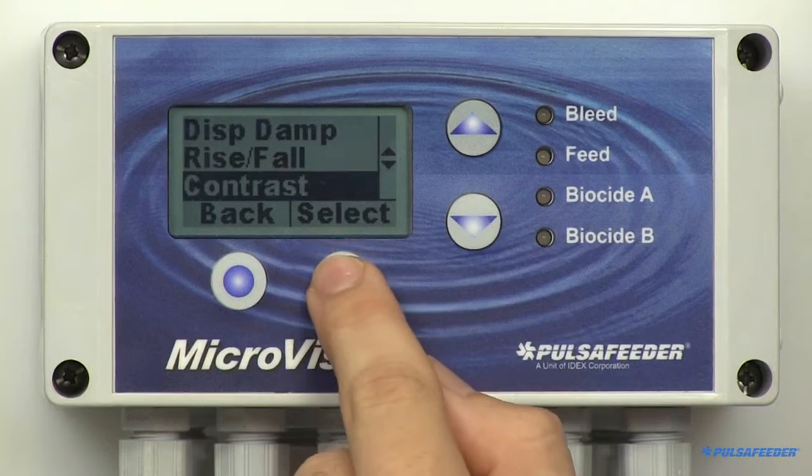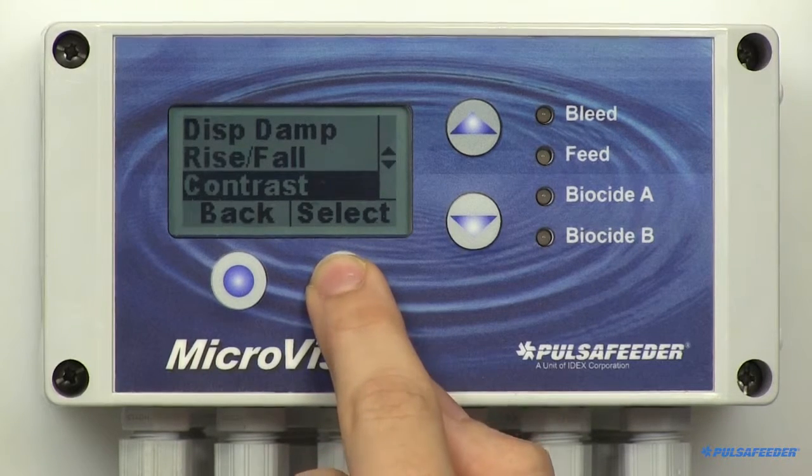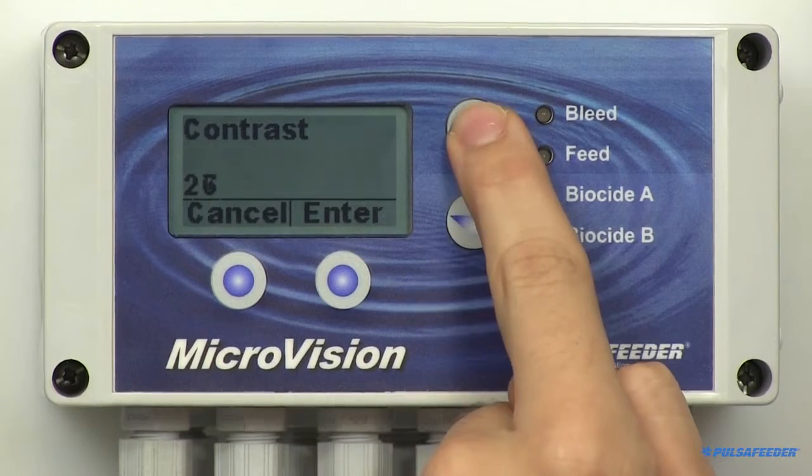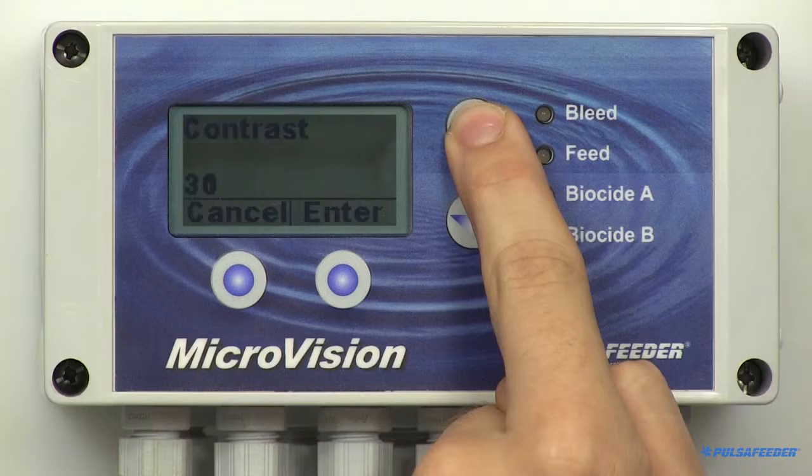The contrast of the display can be adjusted. This is also found in the Configure menu. Scroll to find contrast and select. Use the up-down arrows to adjust the contrast setting.